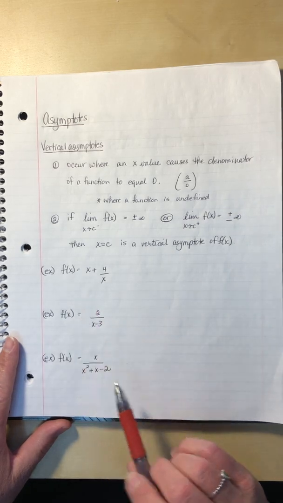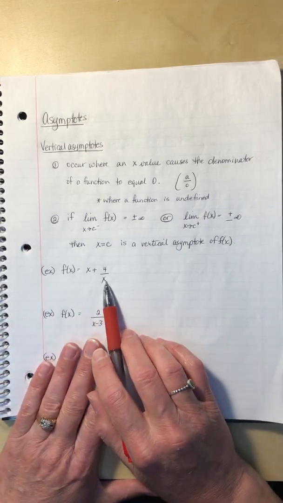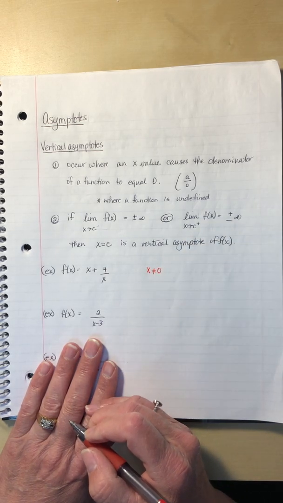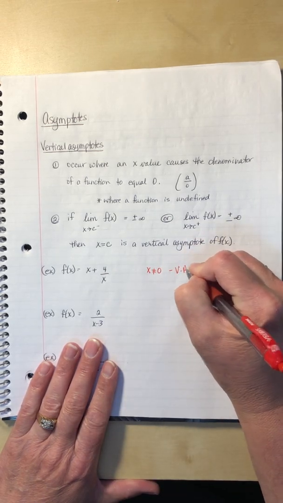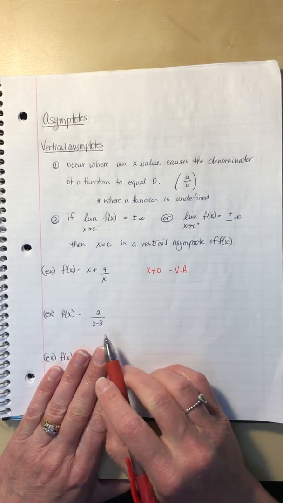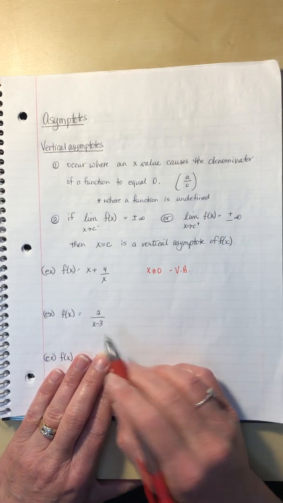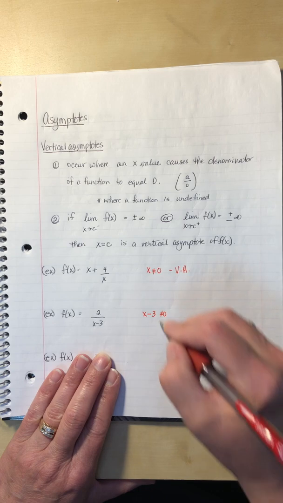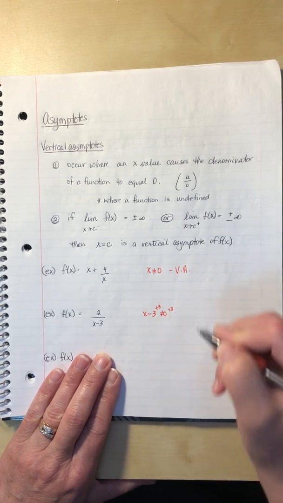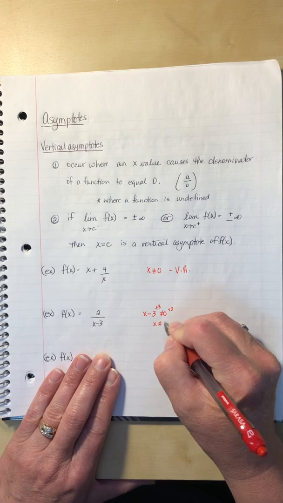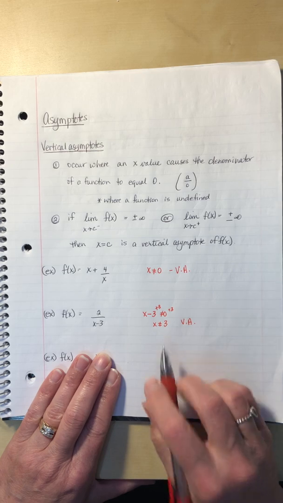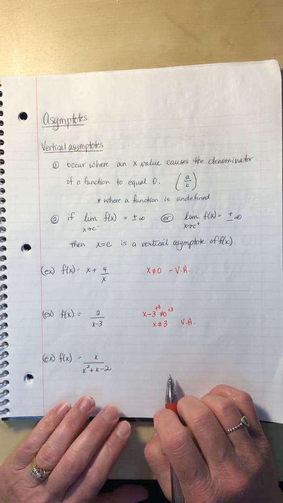In these three examples, real quick, in the first function we have a denominator of x, and if we do not want our denominator to equal 0, that means x cannot equal 0. That is where we have a vertical asymptote. Second example, the denominator is x minus 3. We do not want our denominator to equal 0. Treat it like a little equation. If you need to, move over the 3 so that you can see that x cannot equal positive 3, and that is where we are going to have our vertical asymptote at x equals 3.